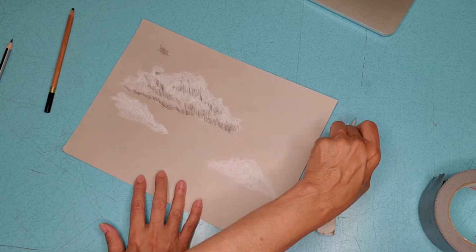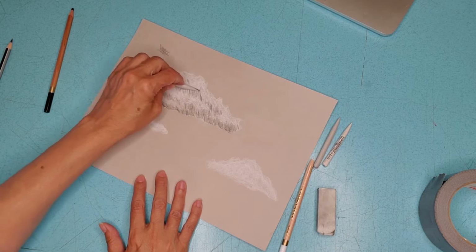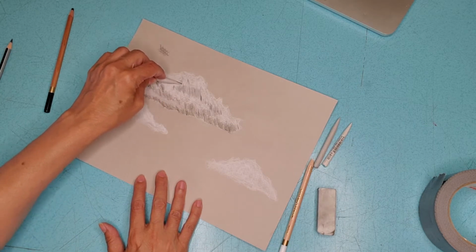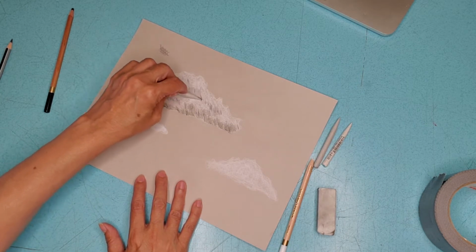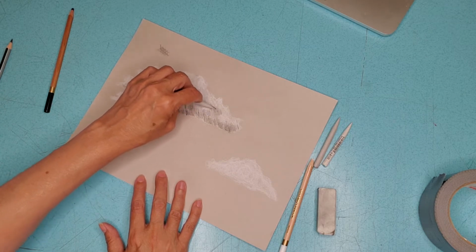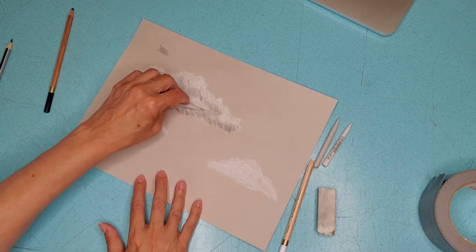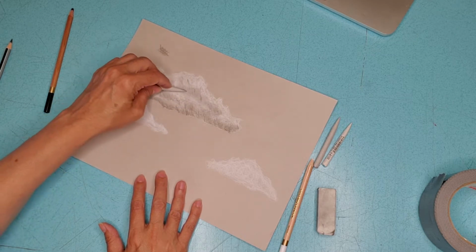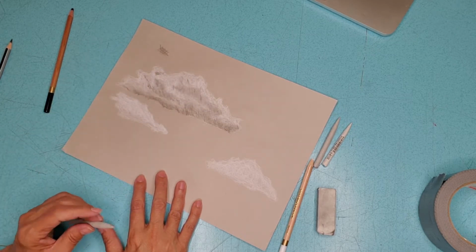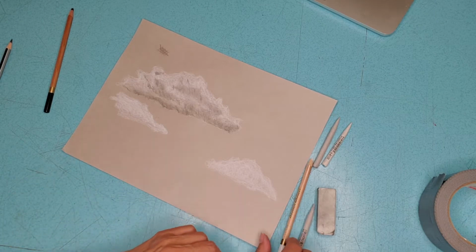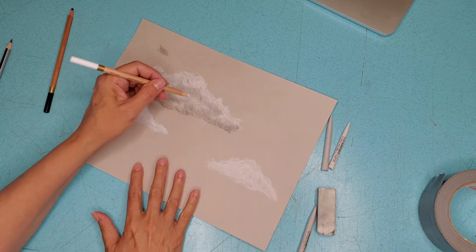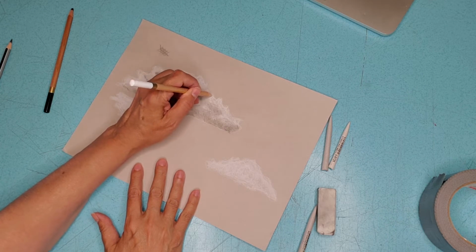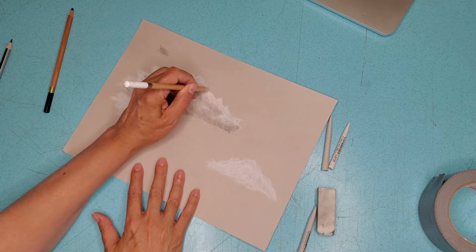Then I'm going to take a smudging tool, a blending tool, and I'm using a circular motion to blend that into the white. Then I'm going to go back in with my white, and I'm really going to find some light parts.